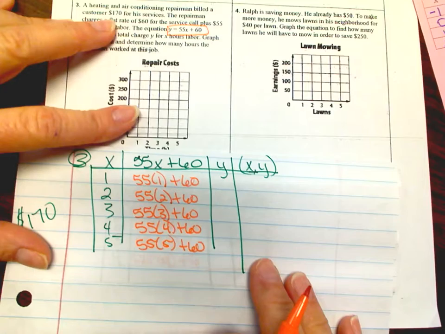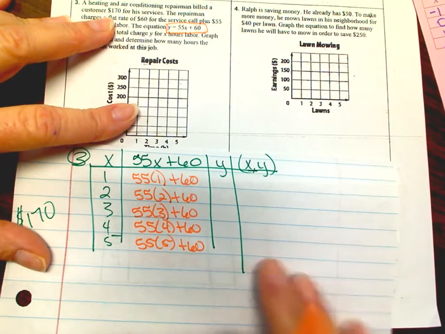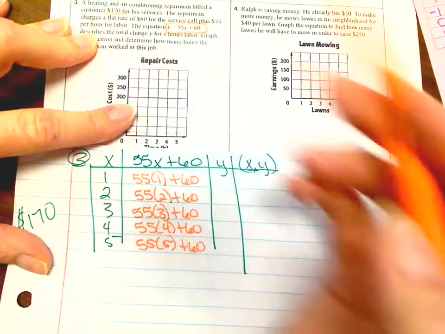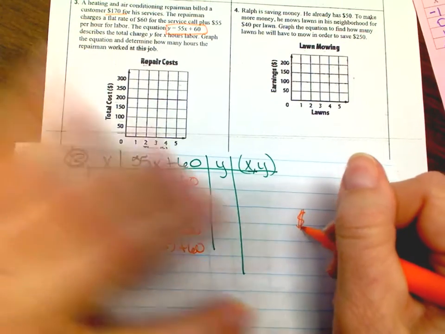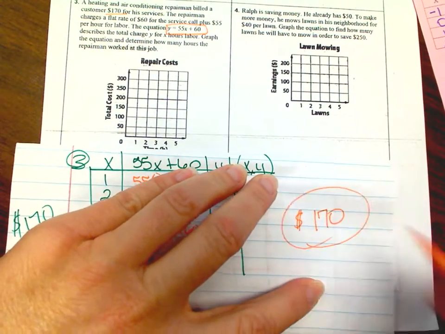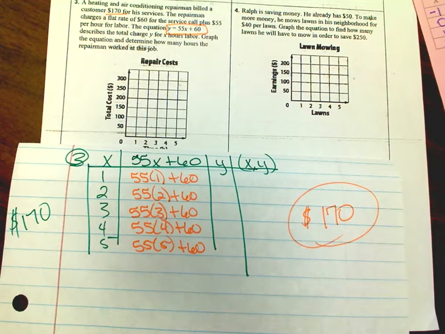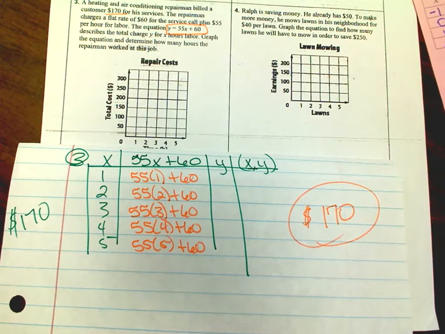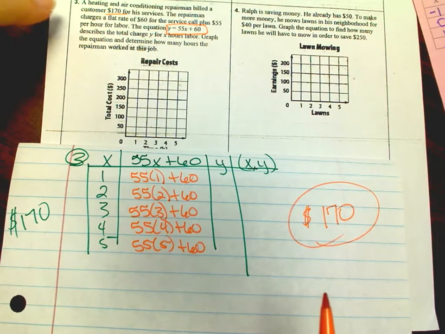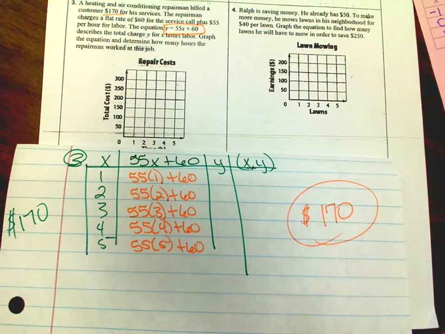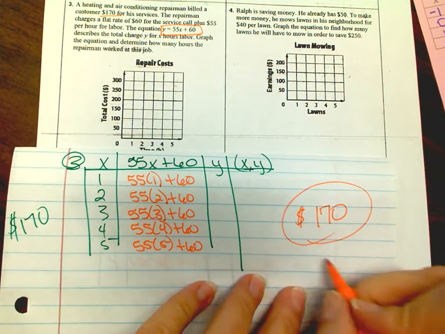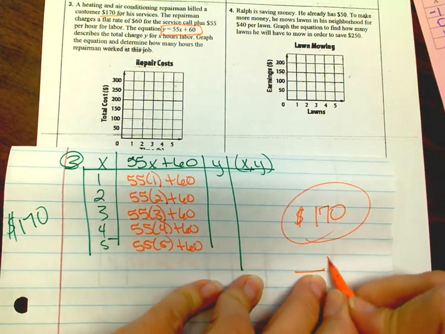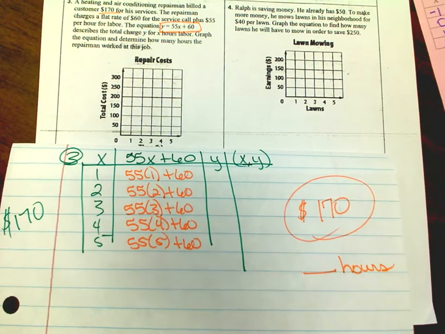Now then, we're looking for a magic number. That magic number is $170. So when you get to $170, you have found your answer, because that's what they want to know. How many hours did he bill them? Because the bill was $170. So when you get to $170, your answer is going to be how many hours.